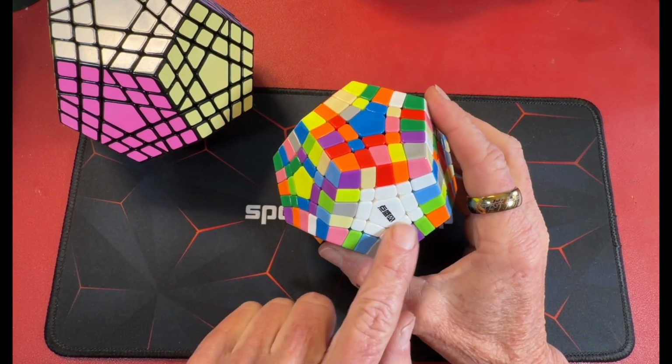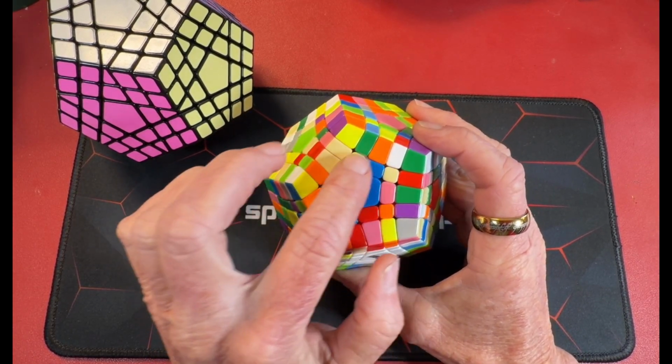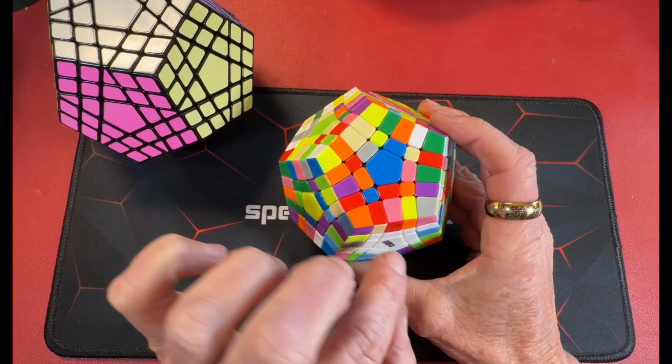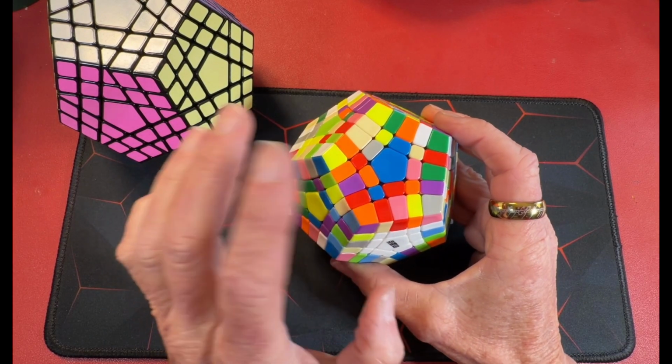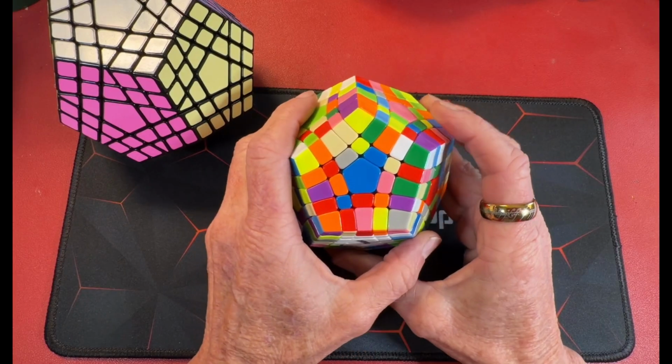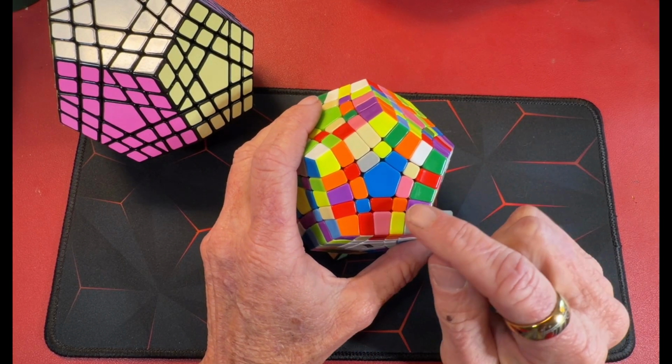In the last video we solved the white face completely, and I'm probably going to go a little bit faster because I think you should have experience. We will talk about it though as we work our way through it, but I'm probably going to pick up the pace just a little bit.